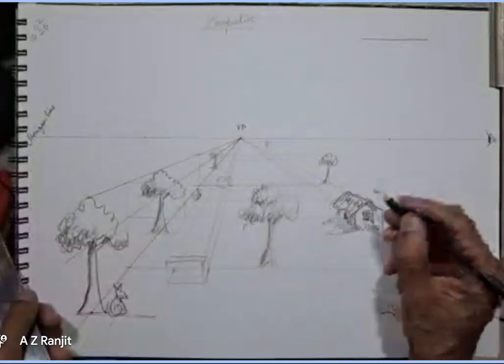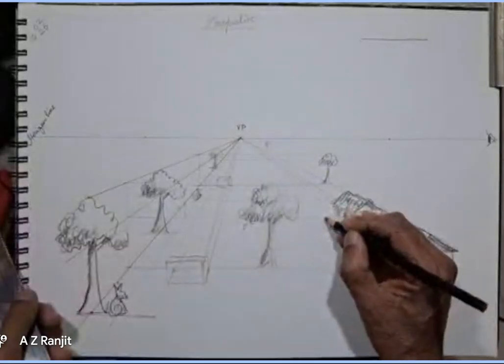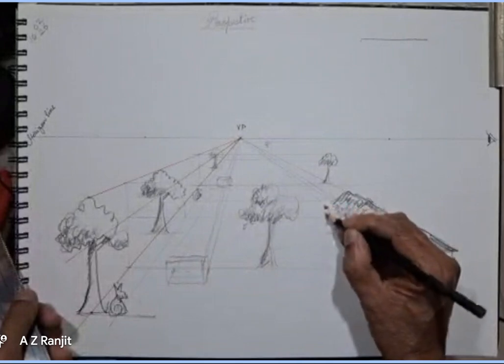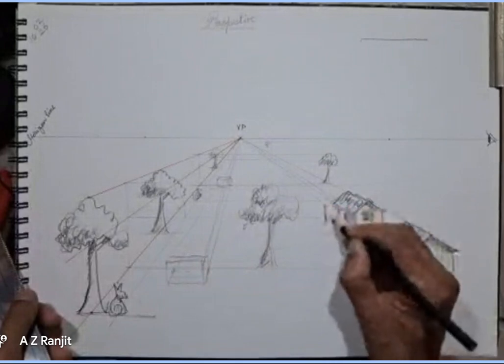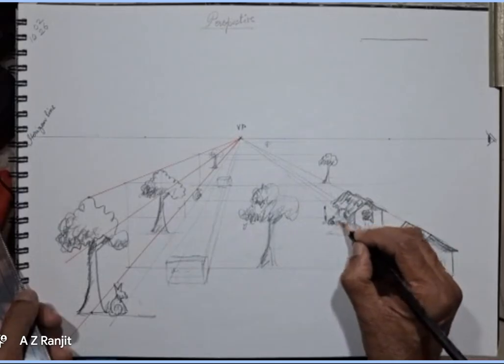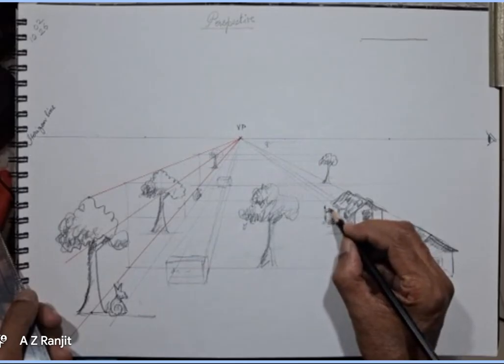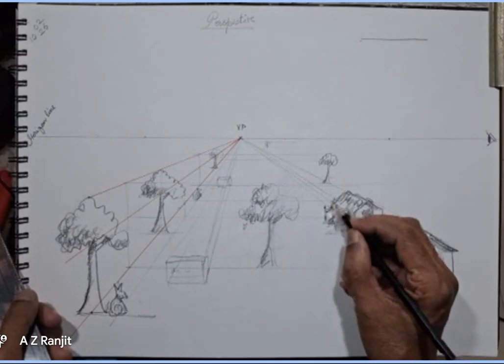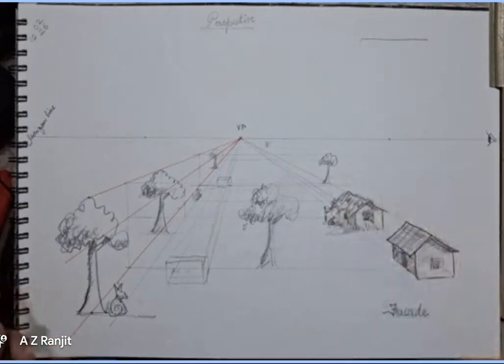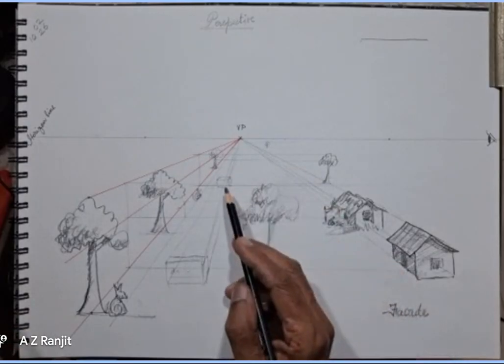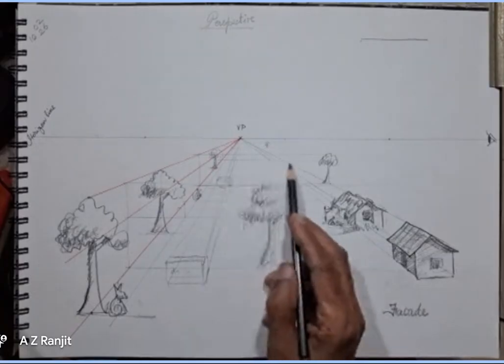There is somebody standing in front of the hut, somebody working on something, carrying something, maybe they are building the hut. Is this understood?